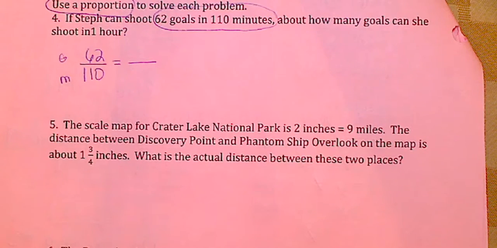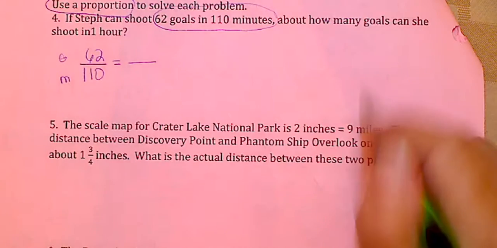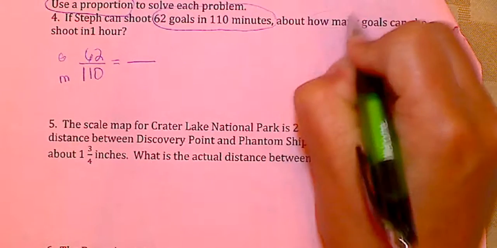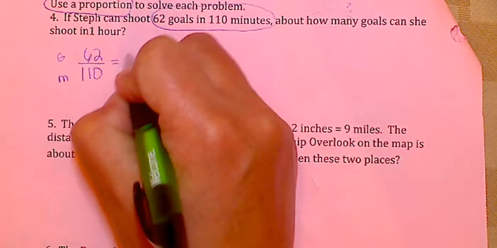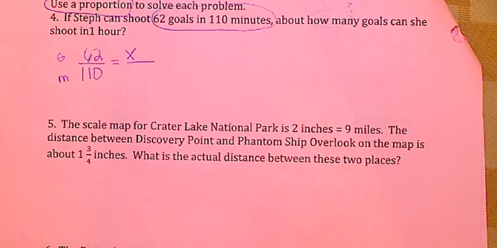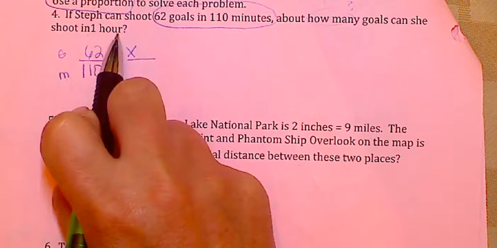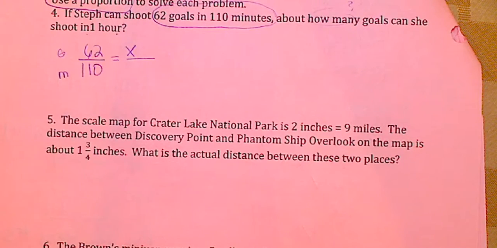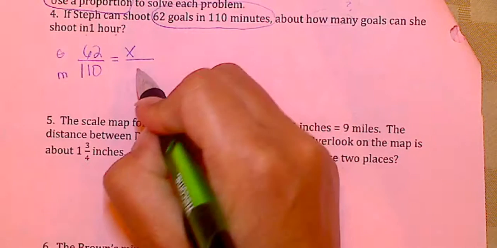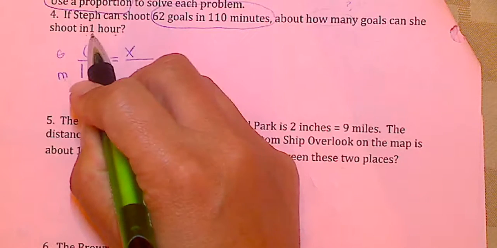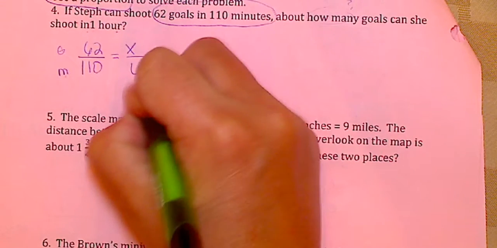Okay. And then in the second half of the sentence, it says about how many goals. So that's the question. How many goals? So we don't know how many goals. That's where your variable will be. Can she shoot in 1 hour? Now we have to be careful here because we don't want to put a 1 down here. This is where the minutes go. So we need to convert that 1 hour to 60 minutes.